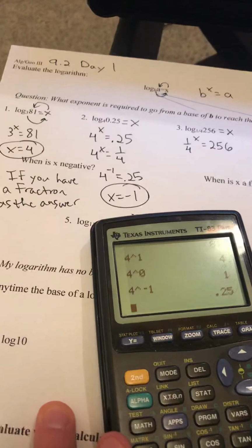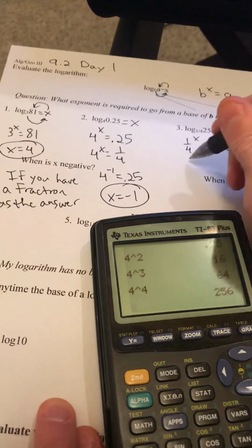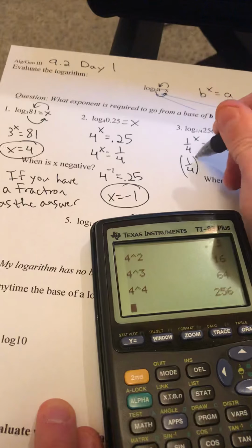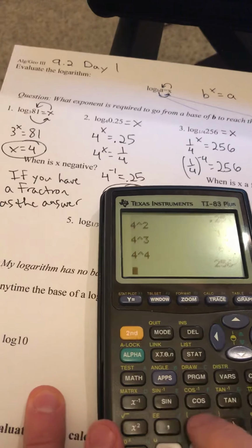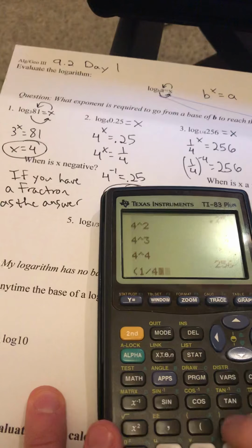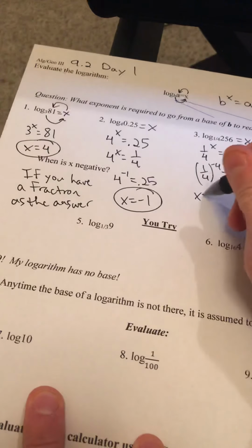Well, if you look here, 4 to the second is 16, 4 to the third is 64, 4 to the fourth is 256. Now, if I do 1/4 to the fourth, I will not get 256, but if I take 1/4 to the negative fourth, I do get 256. So if you watch right here, when I do 1/4 to the negative fourth, it indeed tells me 256. I'll move that so it eliminates the glare. So for this example, x is -4.